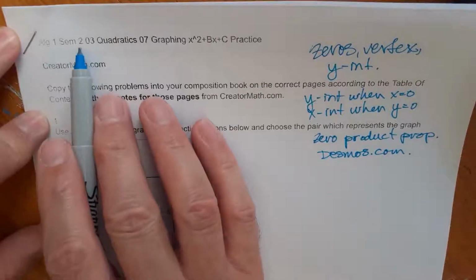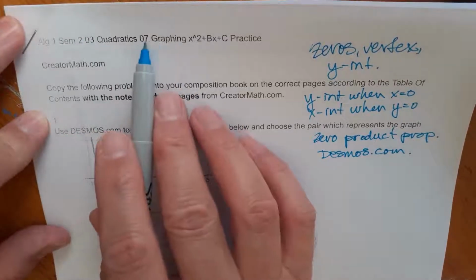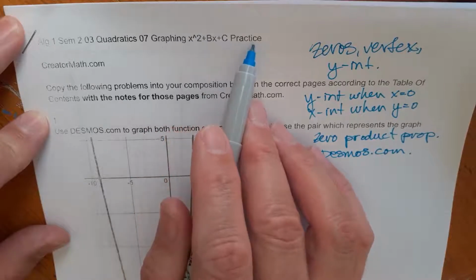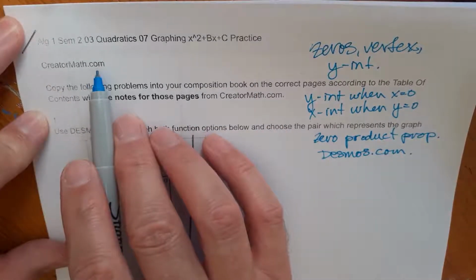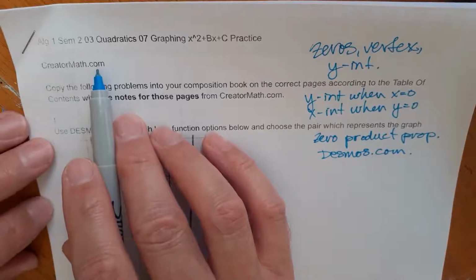This is Algebra 1, Semester 2. It's the third unit on quadratics. It's the seventh lesson on graphing x squared plus bx plus c practice. It's on creatormath.com or creatormath.weebly.com, and it's under the Algebra tab.